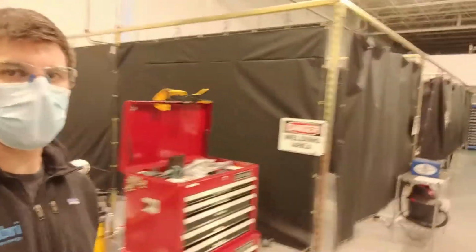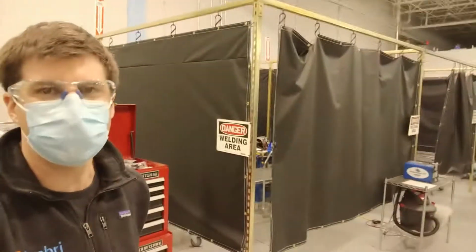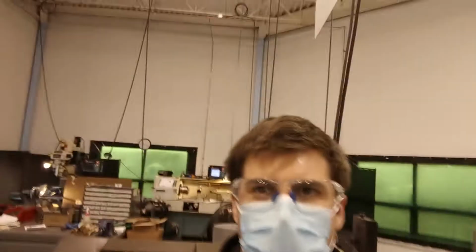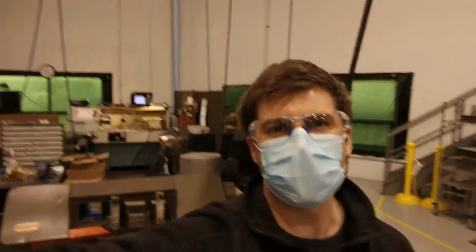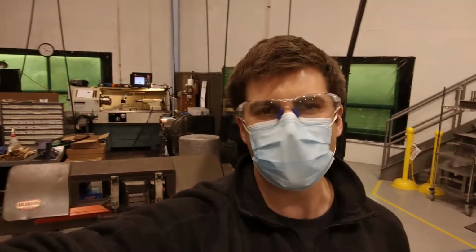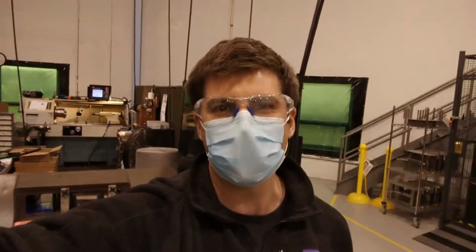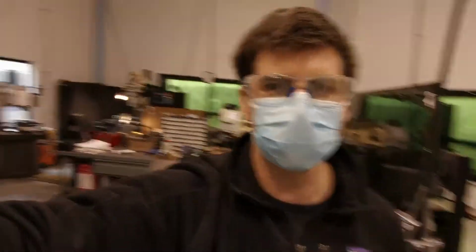So again, these are our welding bays. We've got full-time team members here that are welding components together. We also have a machine shop area behind us where we've got automated CNC mill and lathe and other manual machining equipment, which is really important as we're prototyping parts and building components.